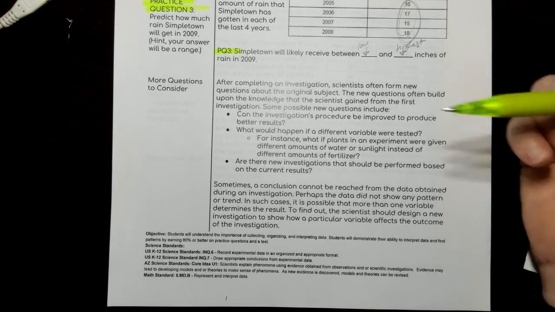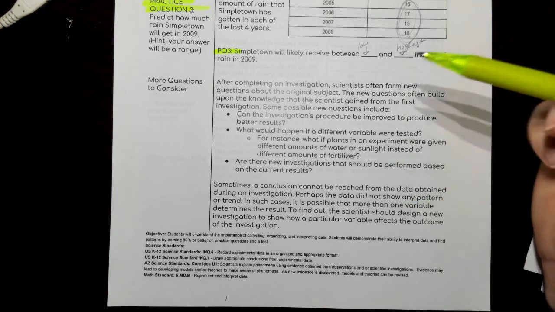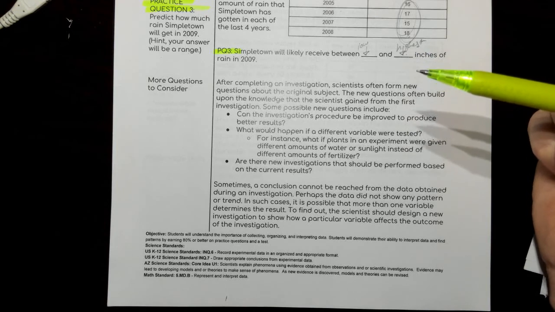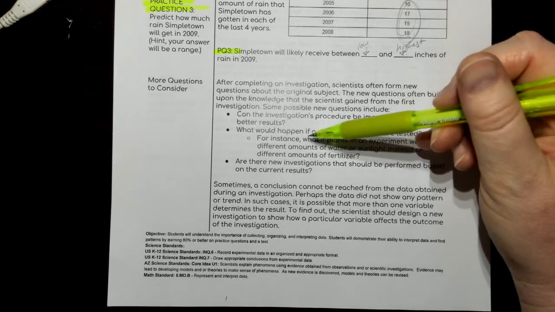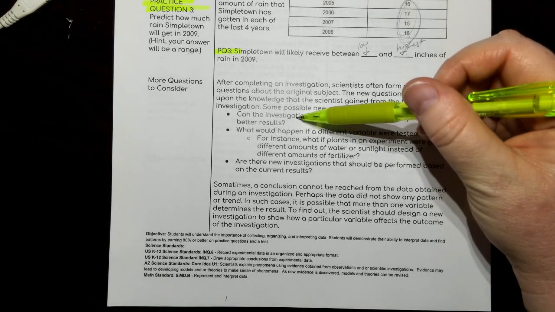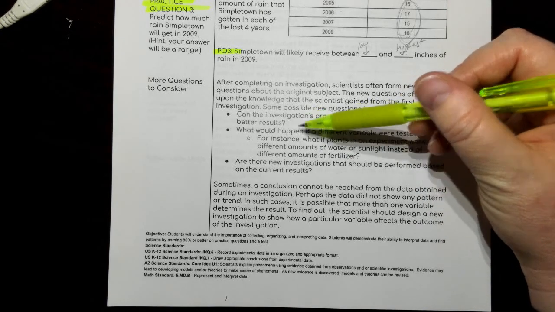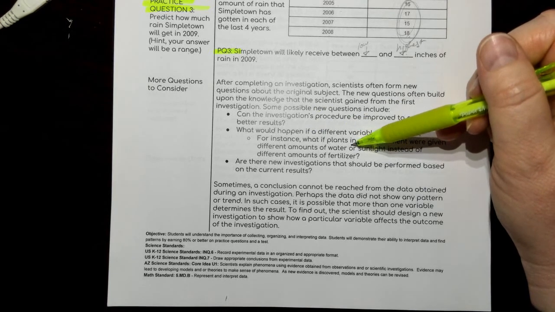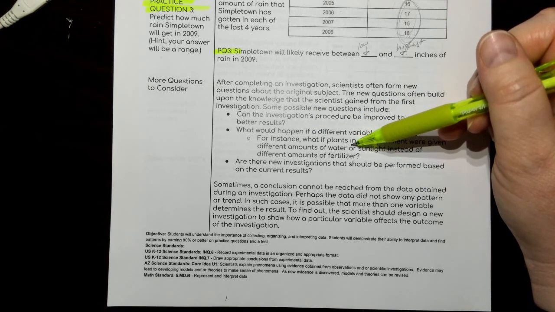You decided what your problem was, you tried to find a solution to it, you test your solution, and then you think, could the solution have been better? You do an investigation. For this right here, you're doing an investigation. You look at the data, you look at your experiment, you look at your results, and then you decide, is there something I could have done differently?